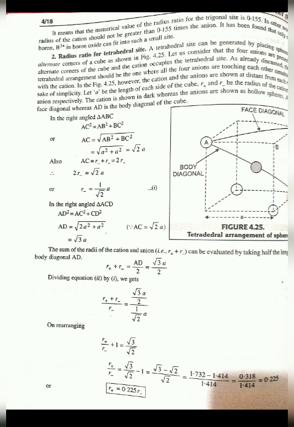In the right angle triangle ACD, AD square is equal to AC square plus CD square. AD is equal to root over 2A square plus A square, which is equal to root 3A, because AC is equal to root 2A. Thus, the sum of the radii of the cation and anion, that is R positive plus R negative, can be evaluated by taking half the length of the body diagonal AD. R positive plus R negative is equal to AD upon 2, which is equal to root 3A upon 2. Dividing equation second by first, we get R positive plus R negative upon R negative is equal to root 3A upon 2 by 1 upon root 2A. On rearranging, R positive upon R negative plus 1 is equal to root 3 upon root 2.